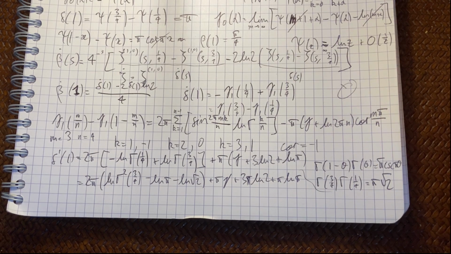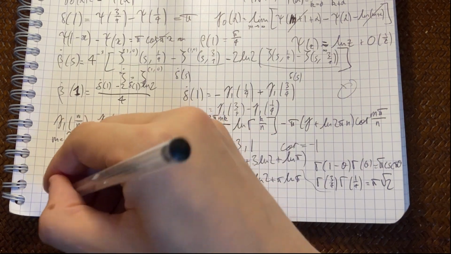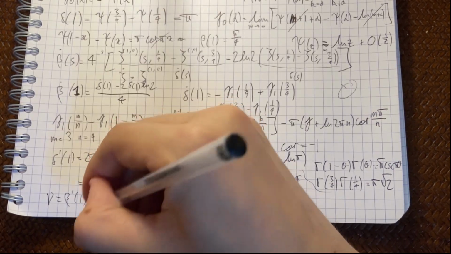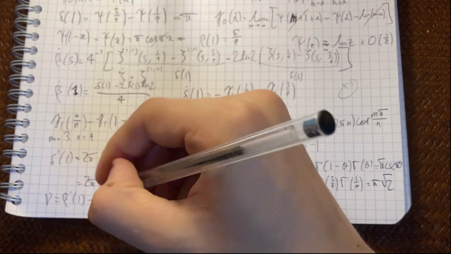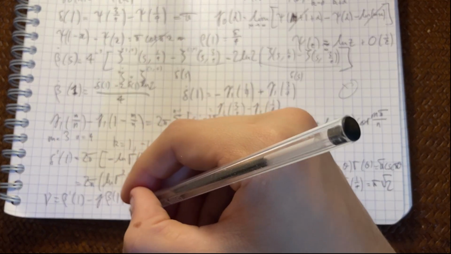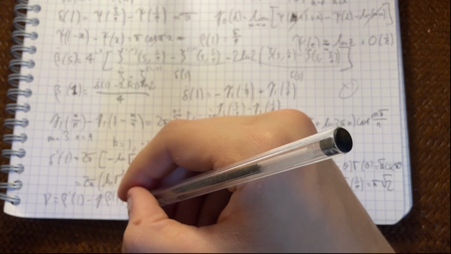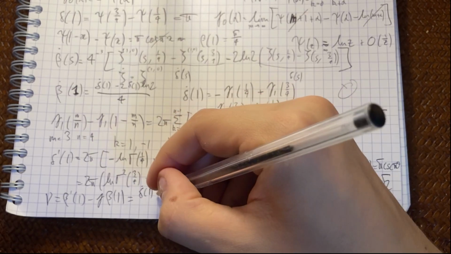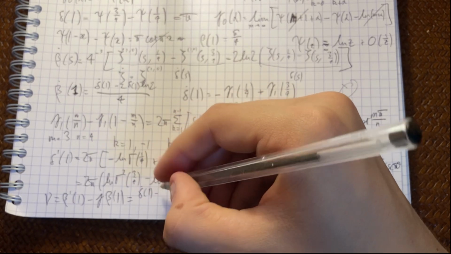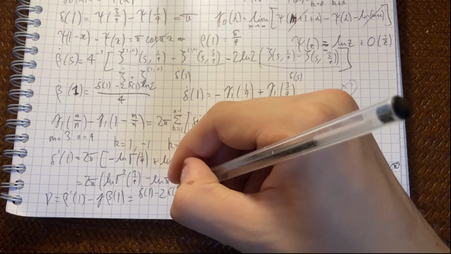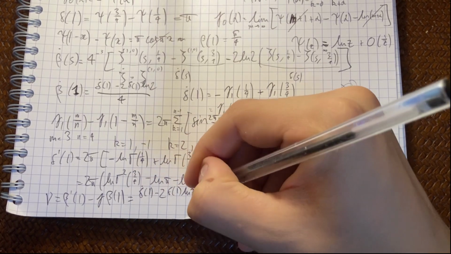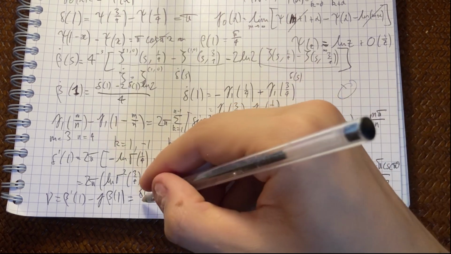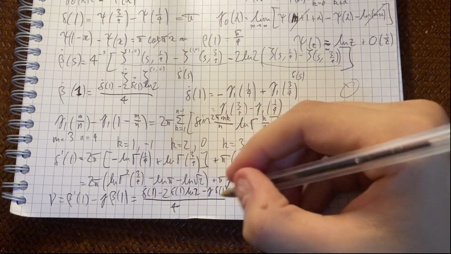And now we get back to our initial integral, which is v equals beta dot f1 minus gamma beta 1, which is delta dot 1 minus 2 delta 1 log 2 minus gamma delta 1 all divided by 4.